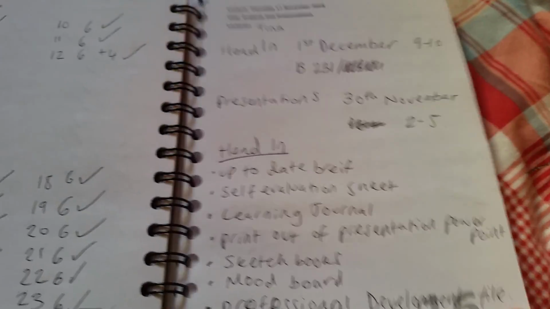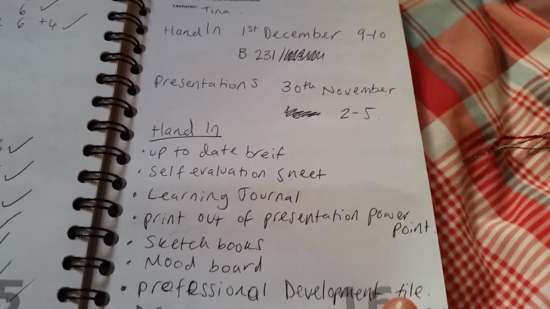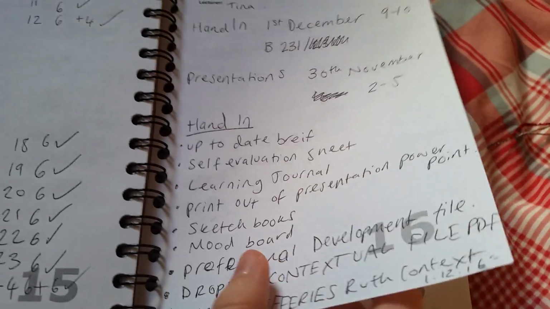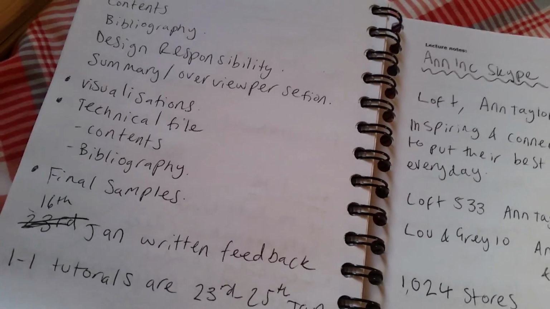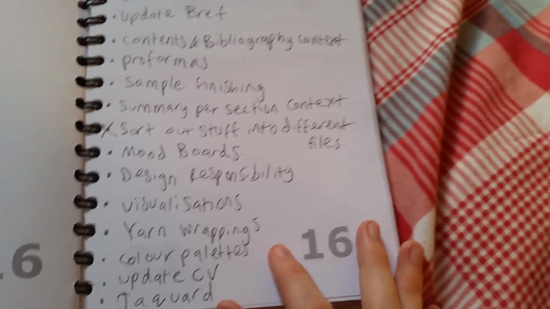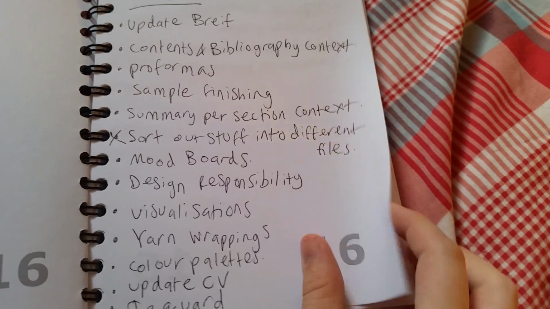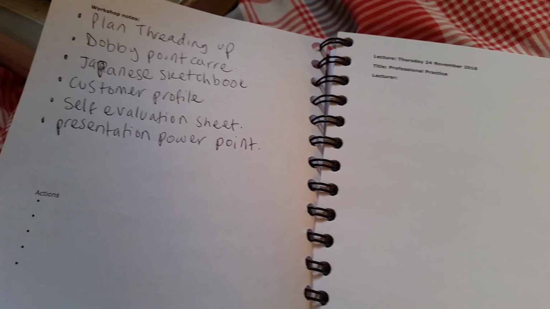We also had this lecture on hand in and all the stuff we have to hand in, and it's a lot, but hopefully I'll get it done. That's all my bundles from my warps that I made. So I made this to-do list. Already crossed something off, so there we go. So yes, that's this week. It's not been too productive, but I'm soldiering on.